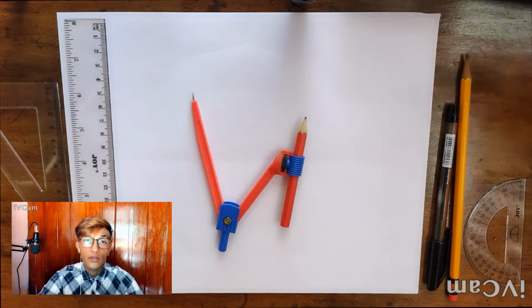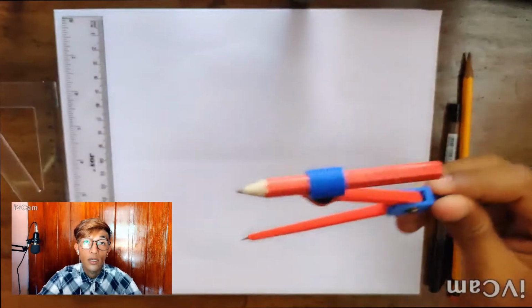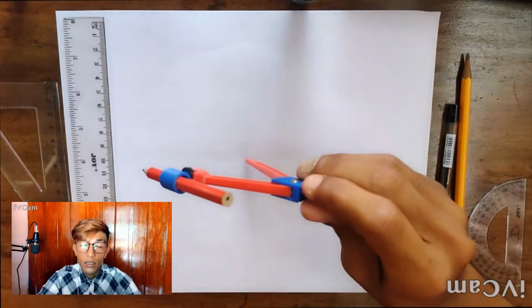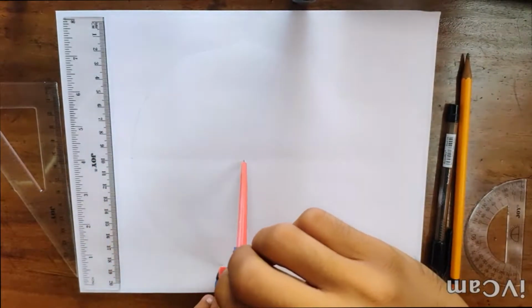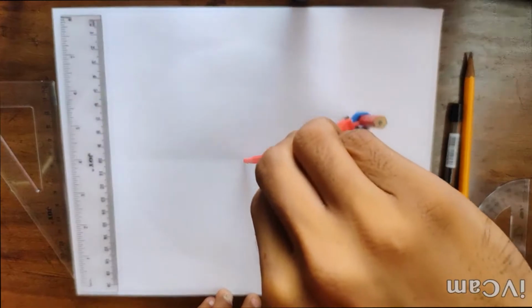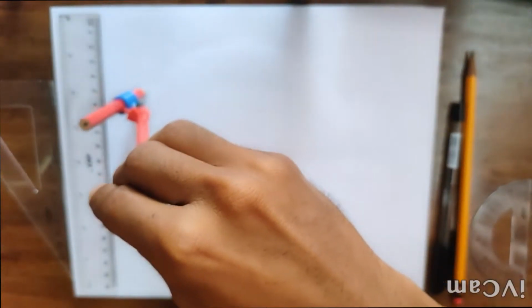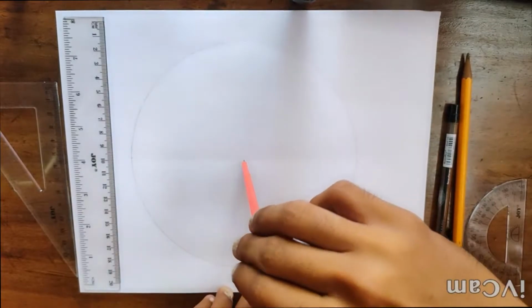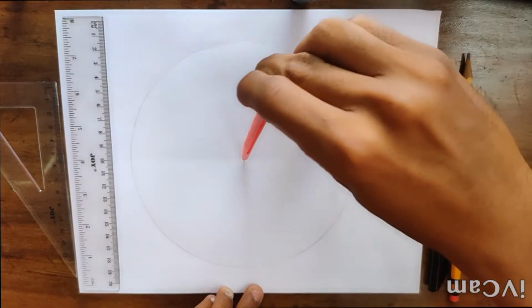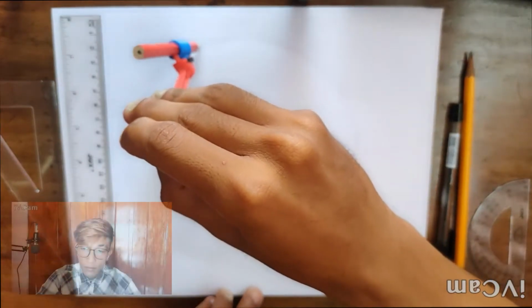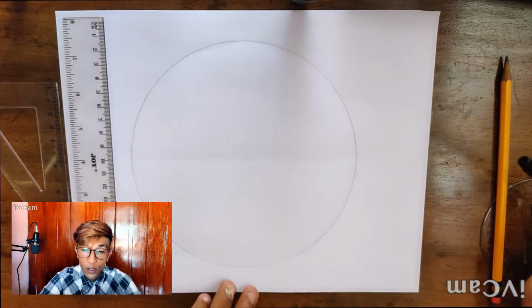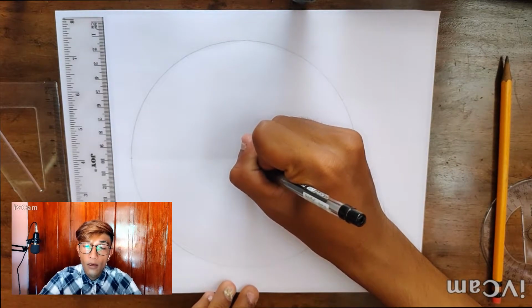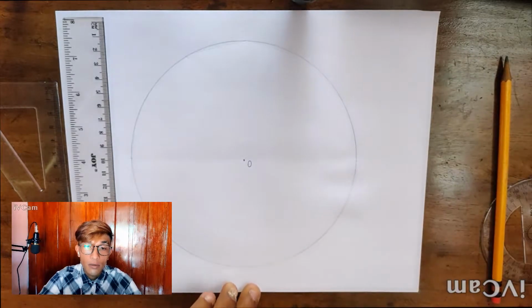Let's jump into it. So first, let's grab our compass and set to a certain radius, and let's draw a circle like this. And then we'll be labeling this center at point O. And now we have our circumference.